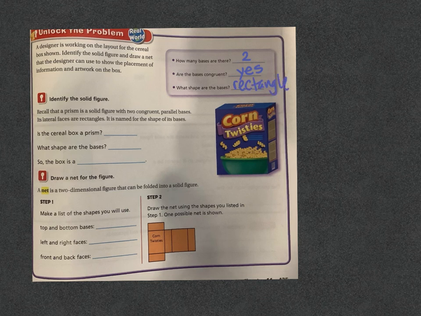Let's identify the solid figure. Remember that a prism is a solid figure with 2 congruent parallel bases, which we just talked about, the bases. Its lateral faces are rectangles. It will be rectangle, rectangle, rectangle, rectangle. And it is named for the shape of its bases. So is the cereal box a prism? Yes, it has rectangular lateral sides. Its bases are rectangular. So yes, it is a prism.